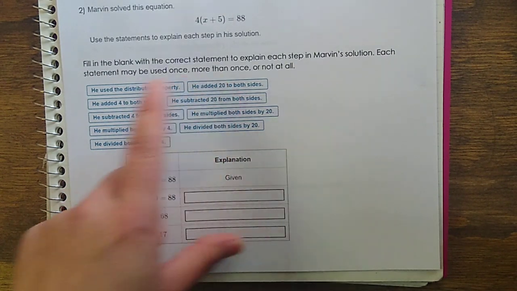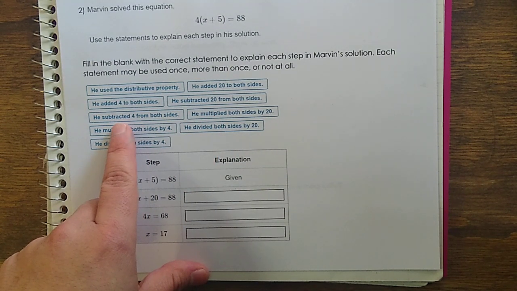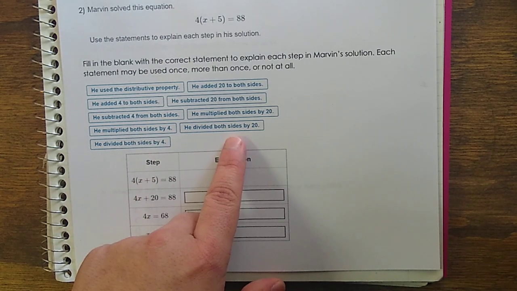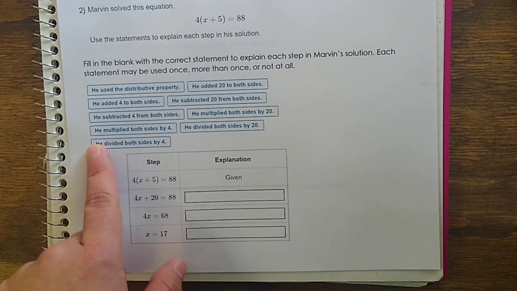He added 20 to both sides. He added 4 to both sides. He subtracted 20 from both sides. He subtracted 4 from both sides. He multiplied both sides by 20. He multiplied both sides by 4. He divided both sides by 4. He divided both sides by 20. He divided both sides by 4.